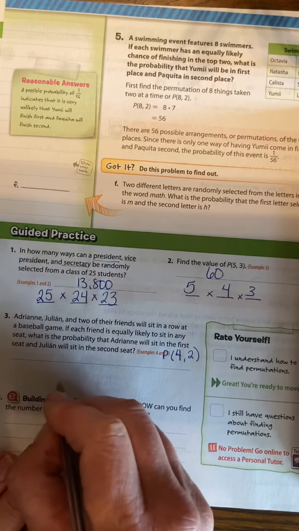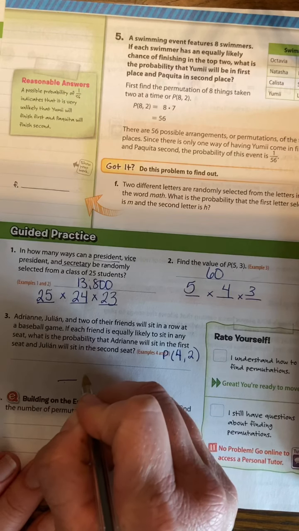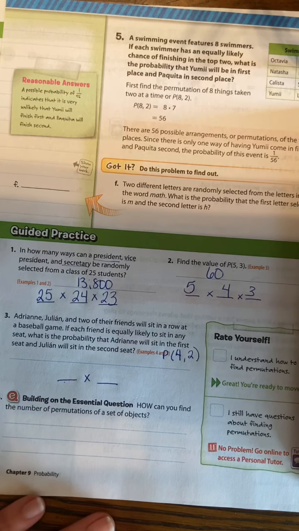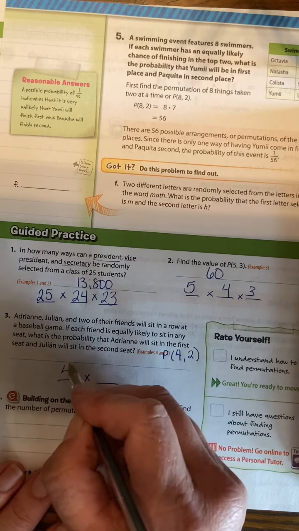So we know we're going to do this 2 times. That's going to represent the first seat. That's going to represent the second seat. Now, for the first seat, you've got 4 friends available.